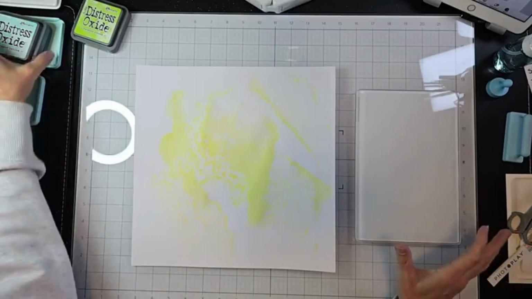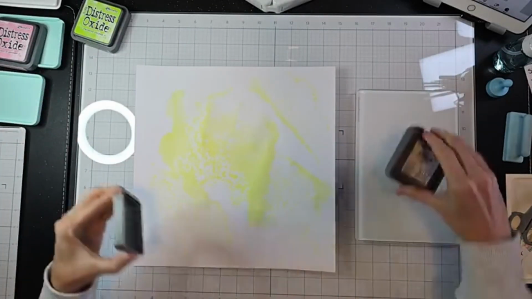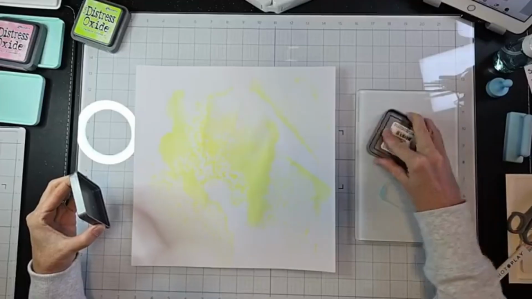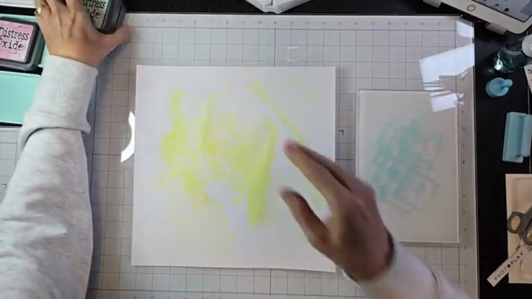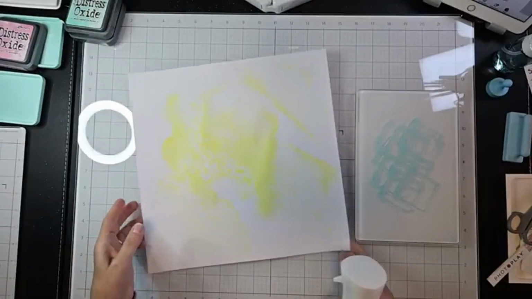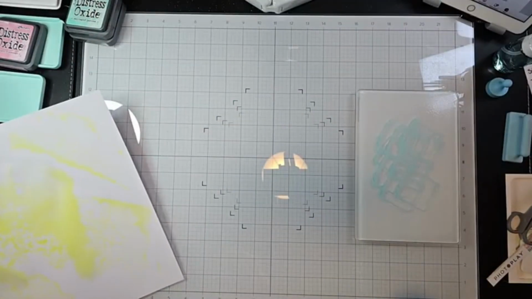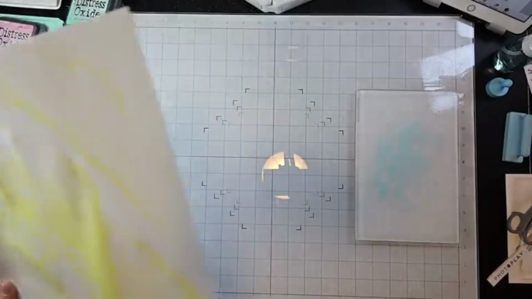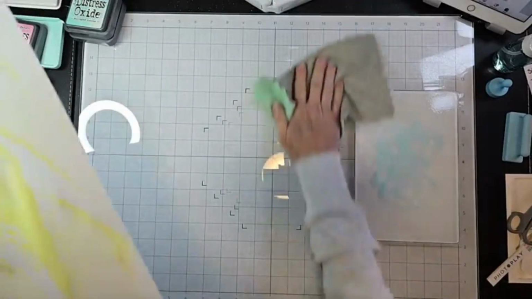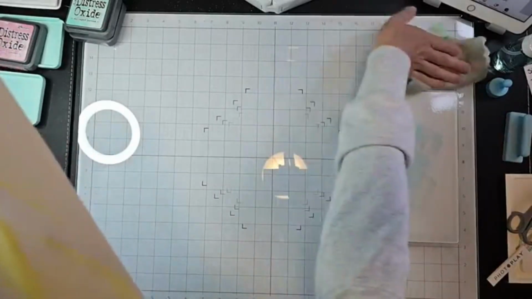All right, now we're going to come in with the blue, and same concept. You're just going to smoosh on some ink, and you're going to give it a mist. Okay. Where's my cloth? My mist gets on my work surface.